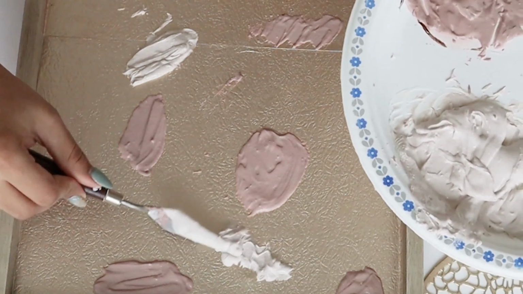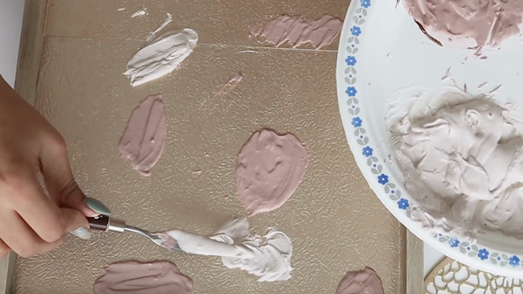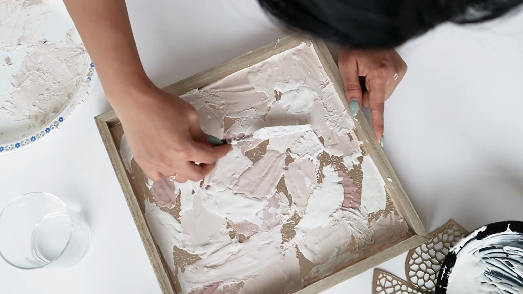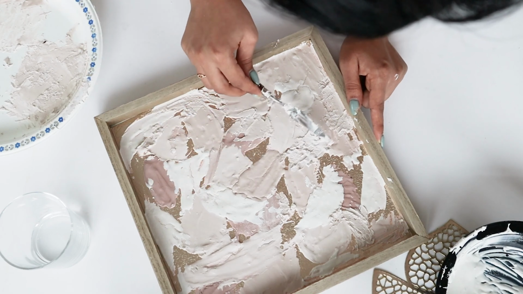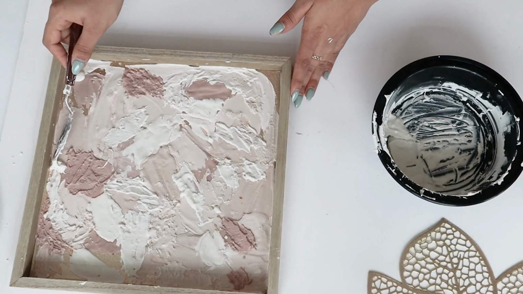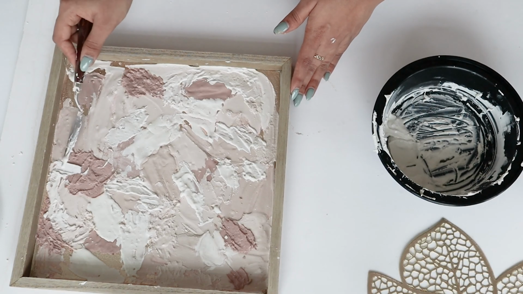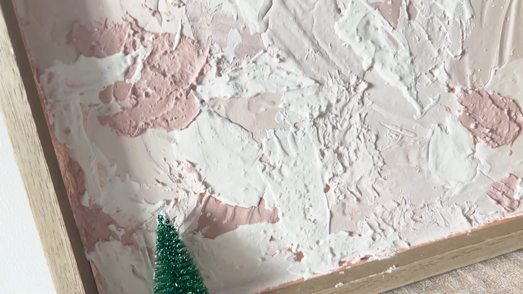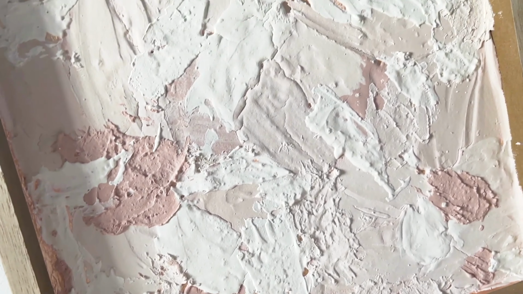I did not have to care much about how my patches look, because at the end they're going to overlap each other, so it will turn out abstract and organic paint at the same time. I was just enjoying the process at that point. Once I had that done, I filled up some gaps with my white paste to enhance the textured art, and I was done with that project as well.